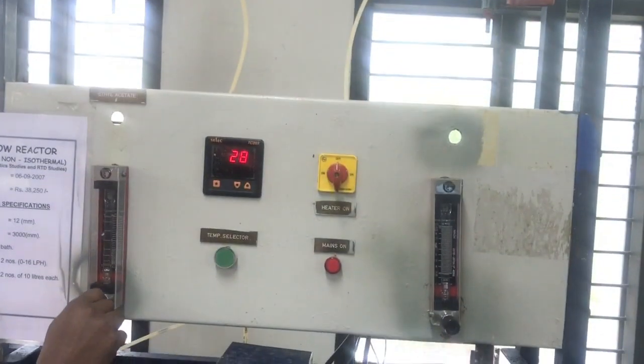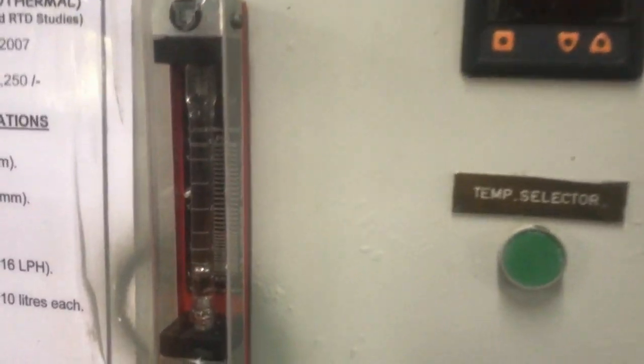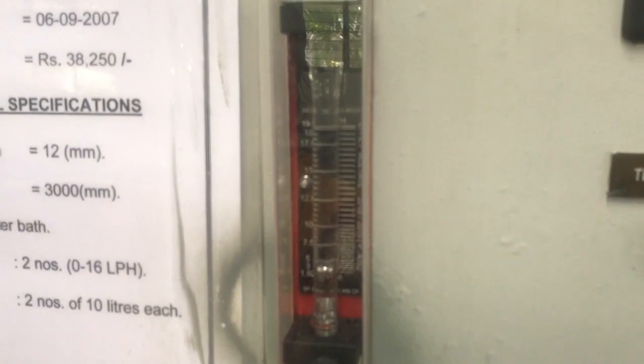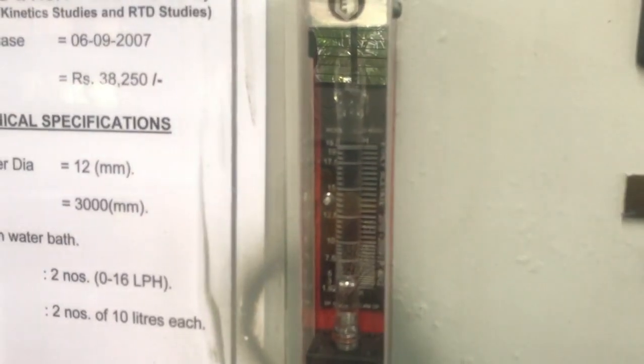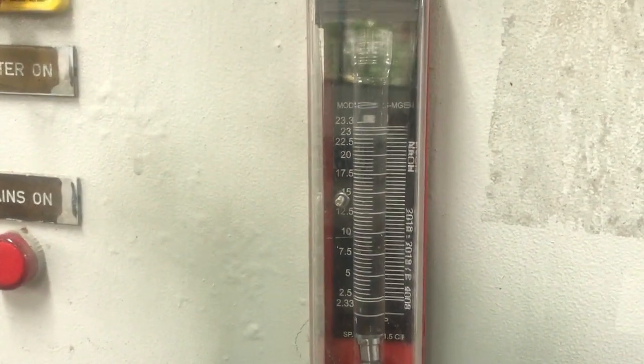Then the flow rate was adjusted for ethyl acetate as 5 lph. Then the NaOH flow rate was also fixed at 5 lph.